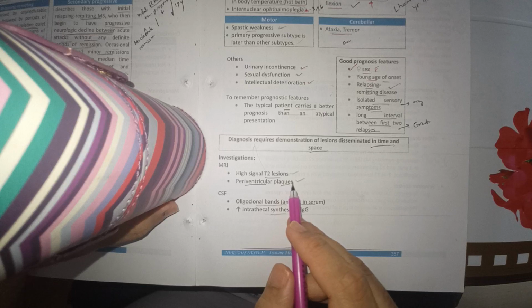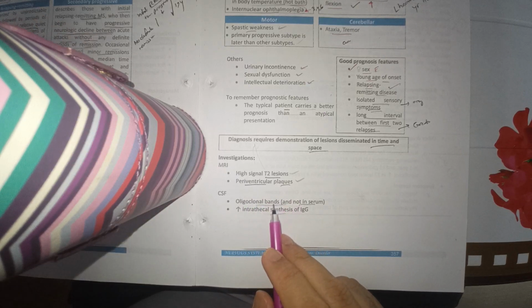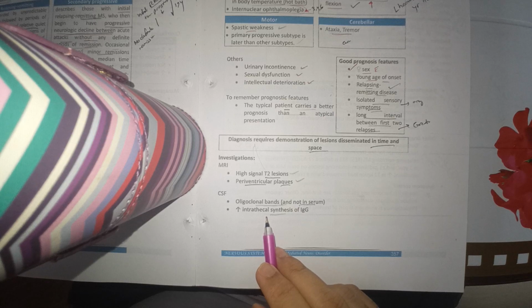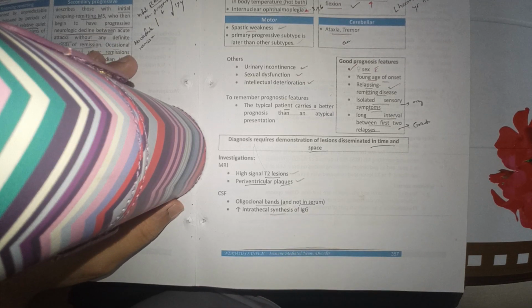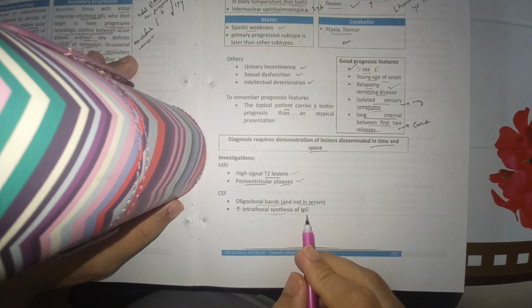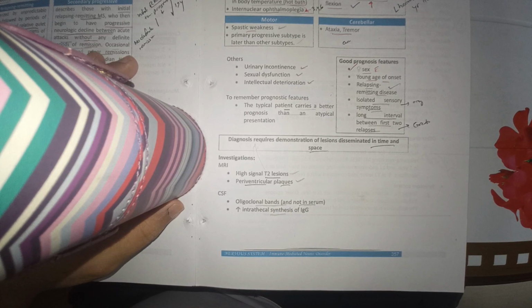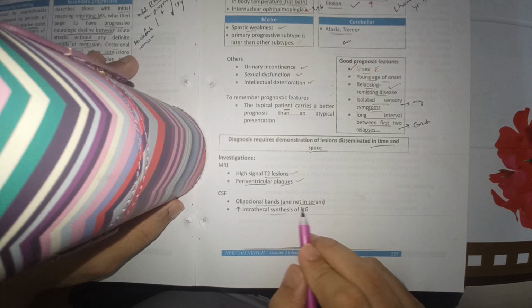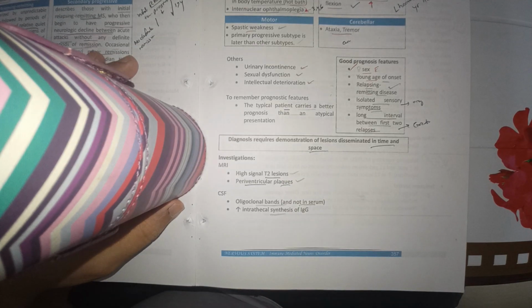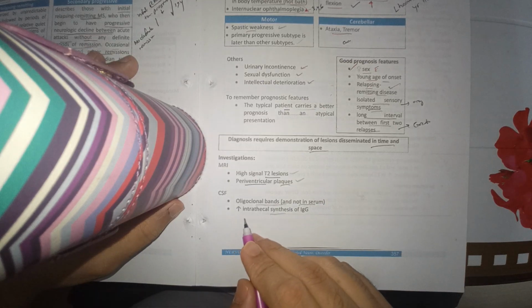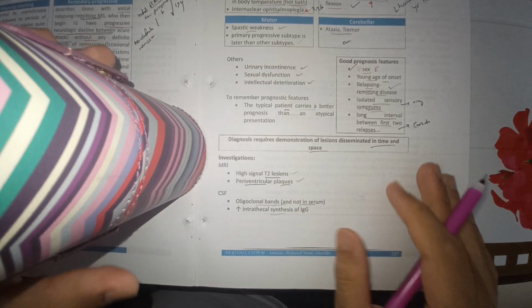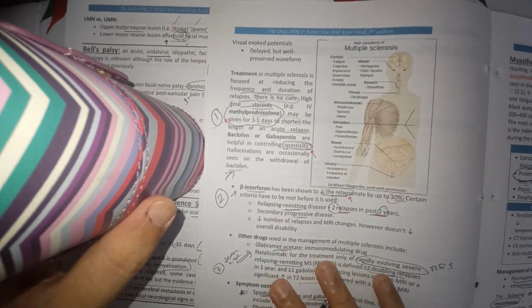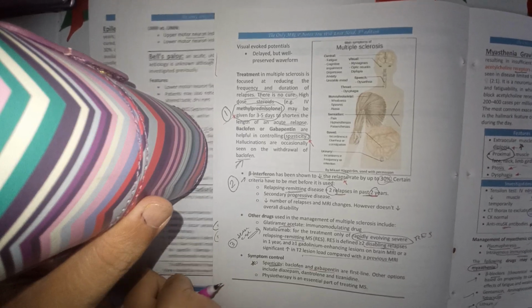MRI will show high signal T2 lesions, periventricular plaques. CSF may show oligoclonal bands and not in serum. Increased intrathecal synthesis of IgG. So, as you know, the plaques are there, and oligoclonal bands, and not in serum. Increased intrathecal synthesis of IgG will be there. So, moving to the next part, visual evoked potentials: delayed but well preserved waveform.